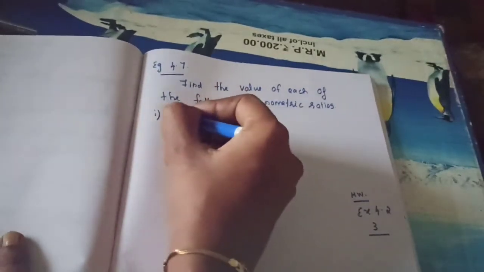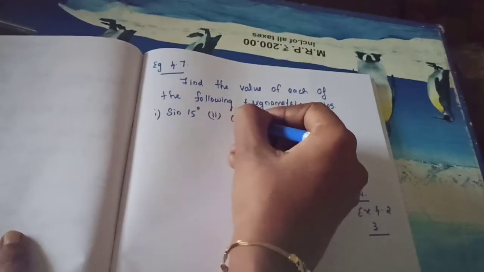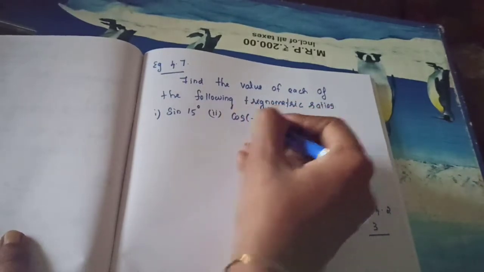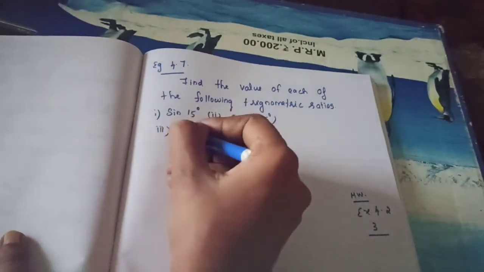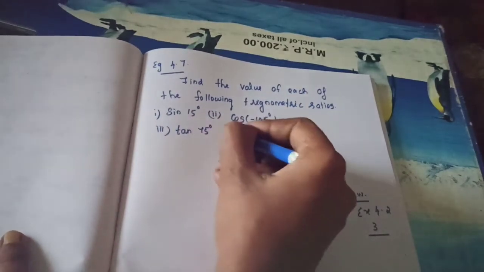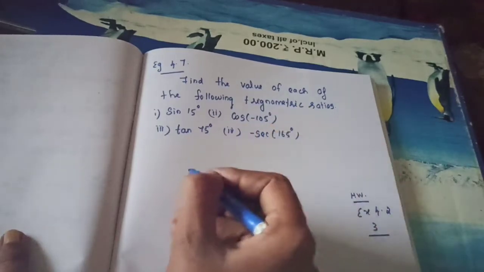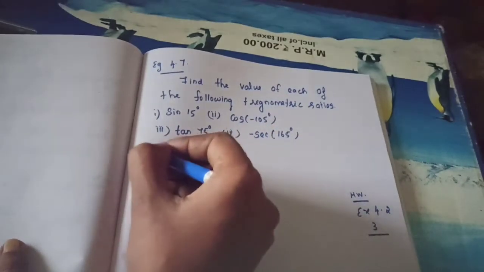First one is sine 15 degree. Second one is cos of minus 105 degree. Third one is tan 75 degree. Fourth one is minus secant of 165 degree. Okay. So, solution.